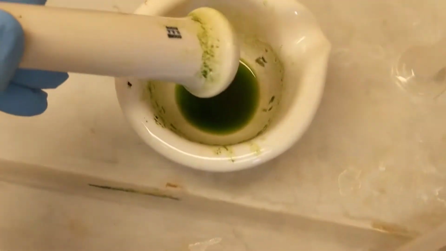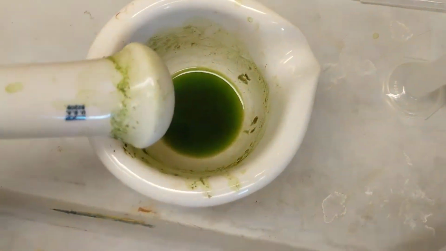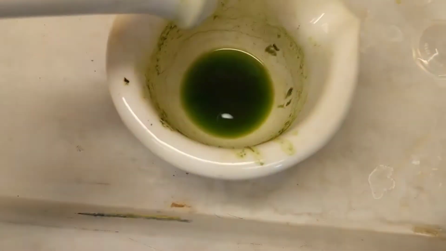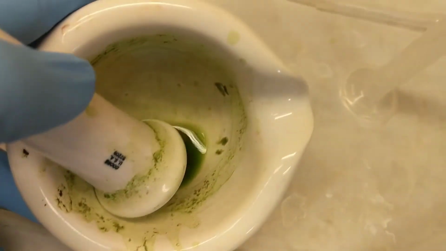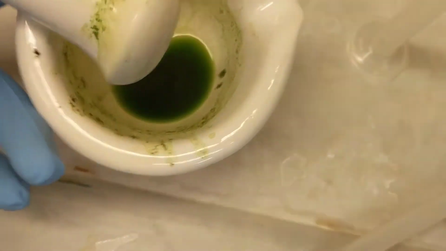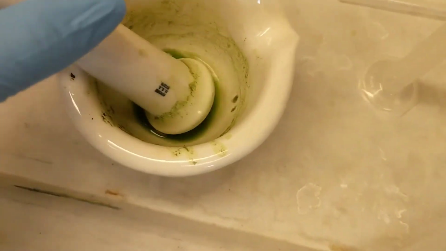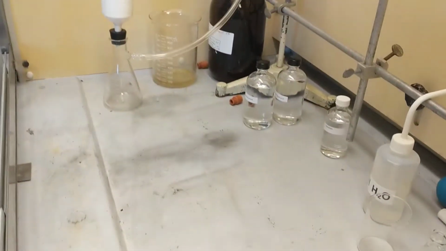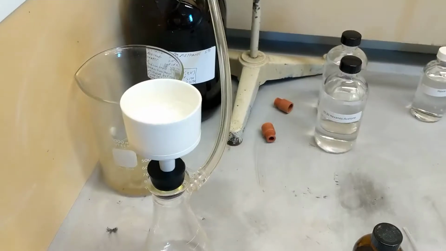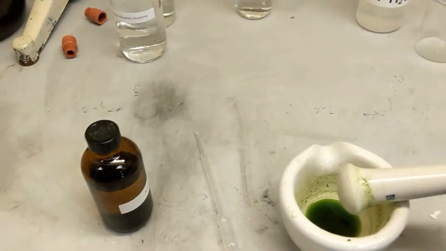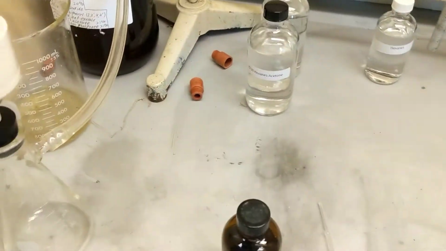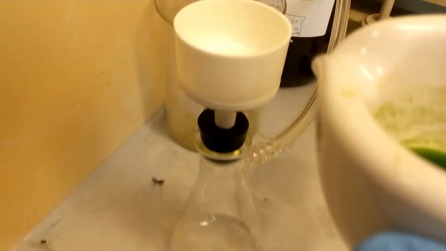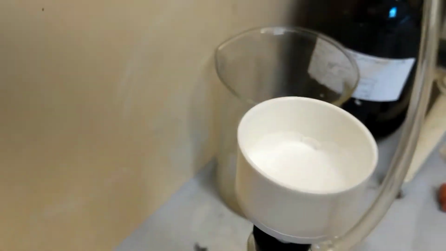Alright guys, I've added 5 milliliters of acetone and ground it into a paste. It's more like a soup, really, a broth, but you can see I've gotten a lot of pigment into that acetone. So I'm going to do this maybe for a couple more minutes, just smashing and stirring. Then I'm going to transfer it to my Buchner funnel. Alright guys, we're going to go ahead and put this in the Buchner funnel. Okay, so I'm just going to set this down right there. Please don't roll. I already wetted that filter paper with acetone.